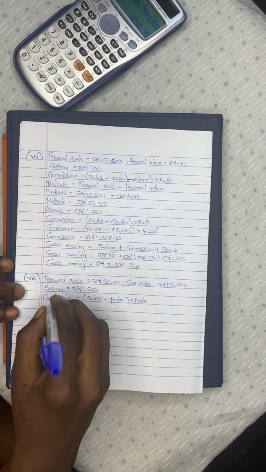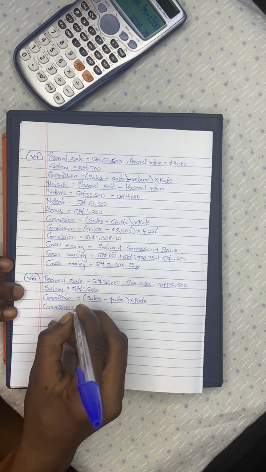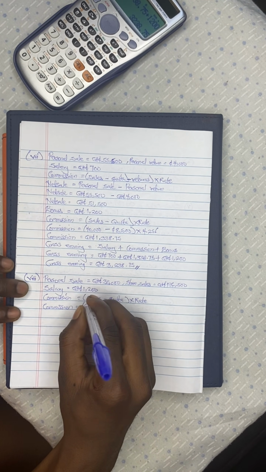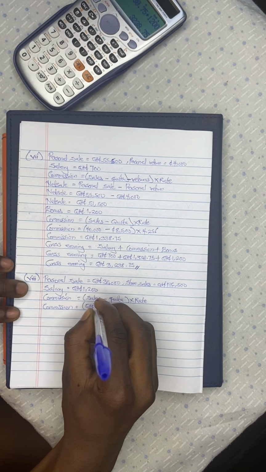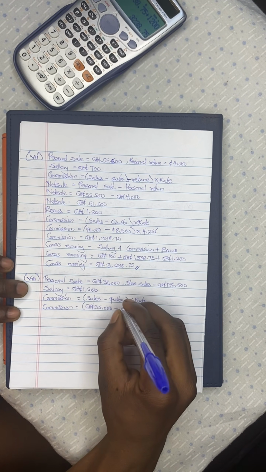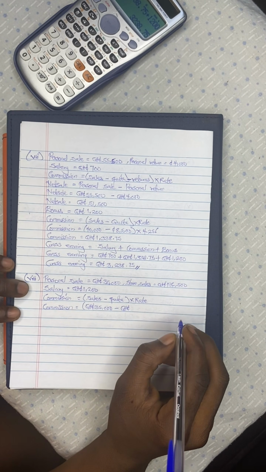Okay, so we say commission is equal to, what is the personal sale? 35,000 minus the quota that was given in the question, that is 8,500.